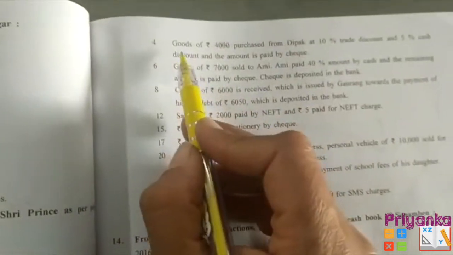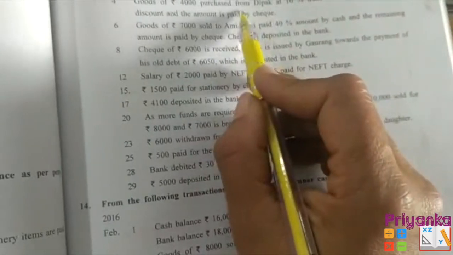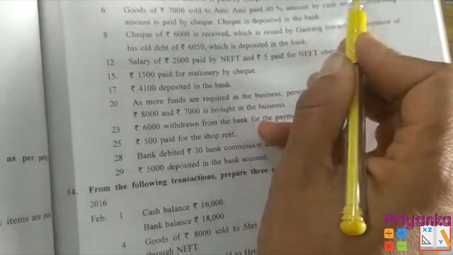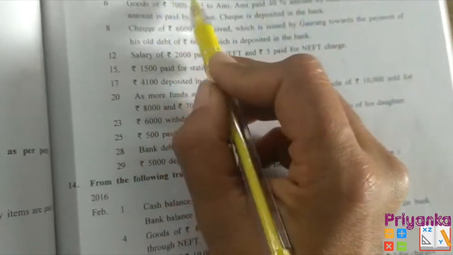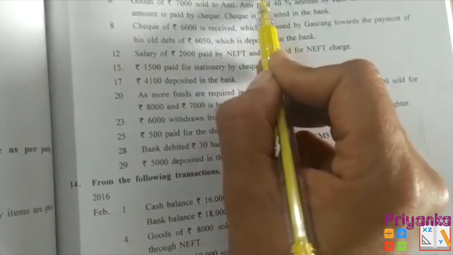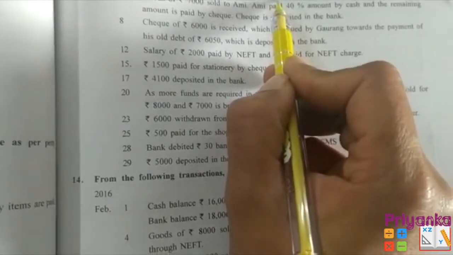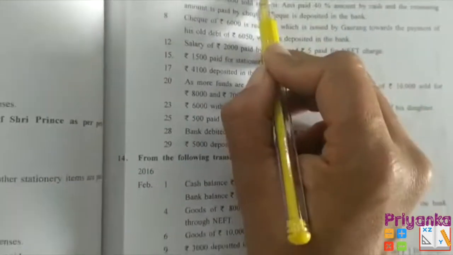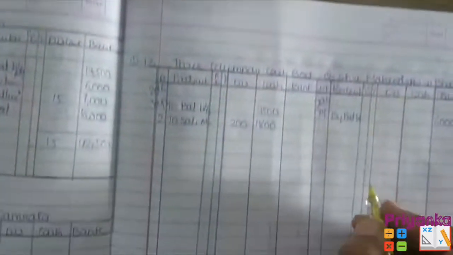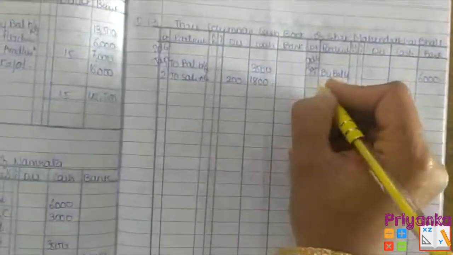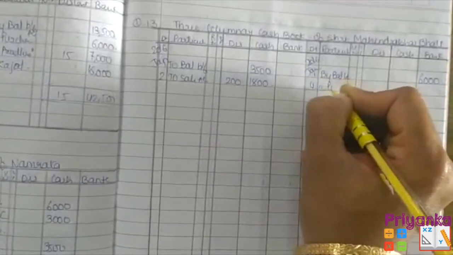Next, fourth one. Goods of rupees 4,000 purchased from Deepak at 10% trade discount and 5% cash discount, and the amount is paid by check. Now this time we are going to put entry into the bank column. The transaction is for purchase, so entry comes at the credit side. So we'll write down fourth, purchase, and here I'll show you the calculation.